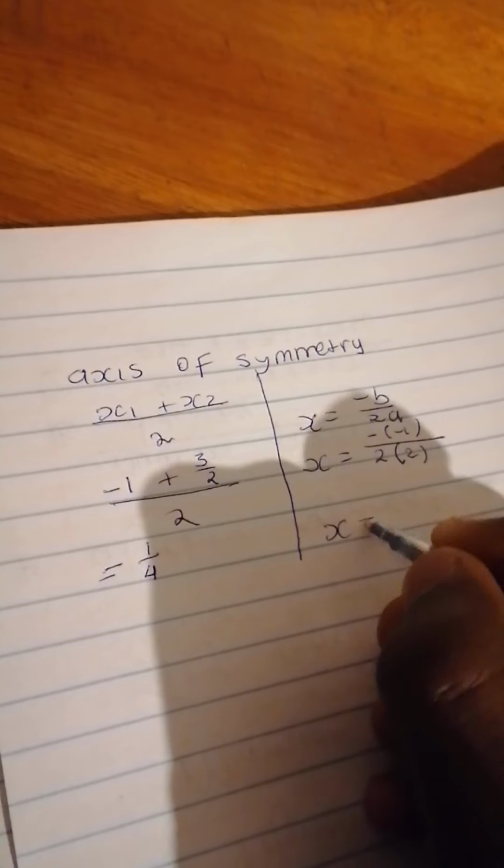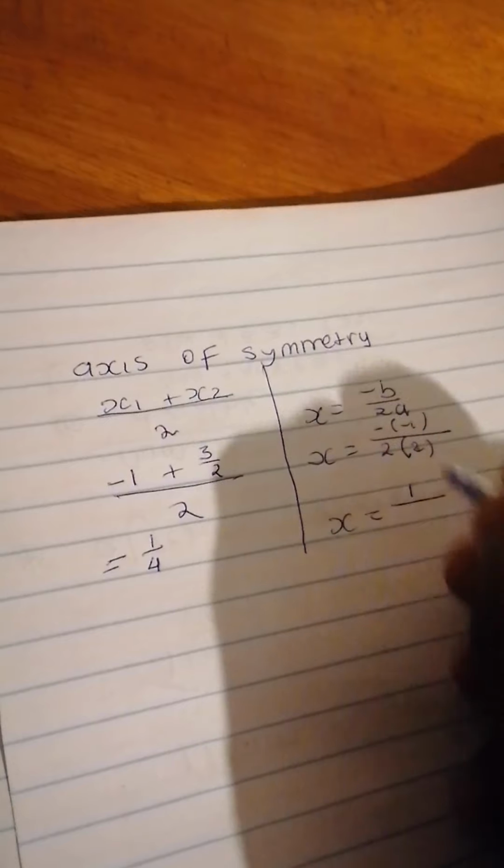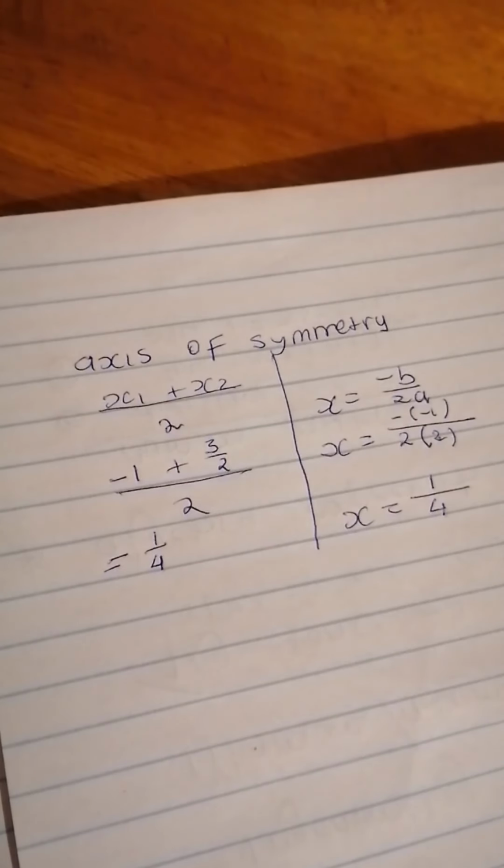So x is minus 1 times minus 1, which is 1, over 2 times 2, which is 4. The answers are the same, and that is the axis of symmetry.